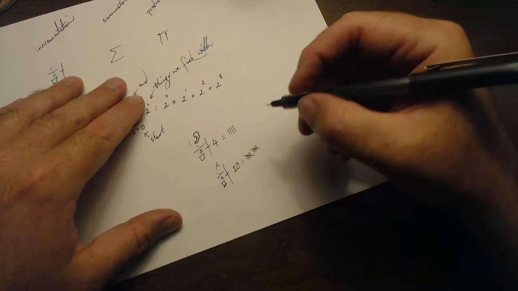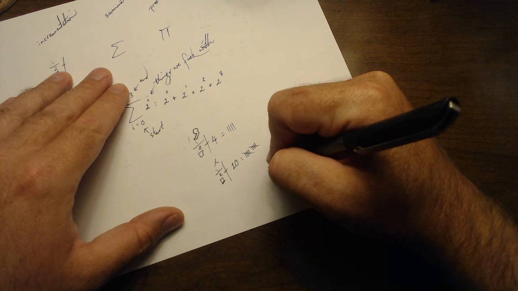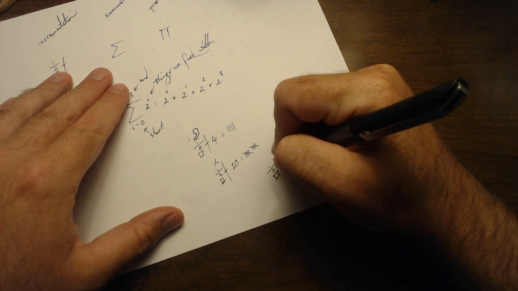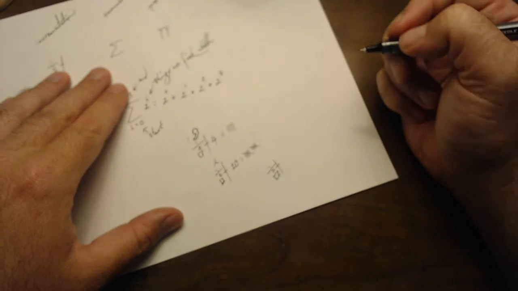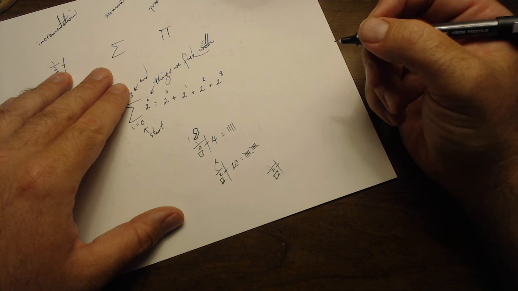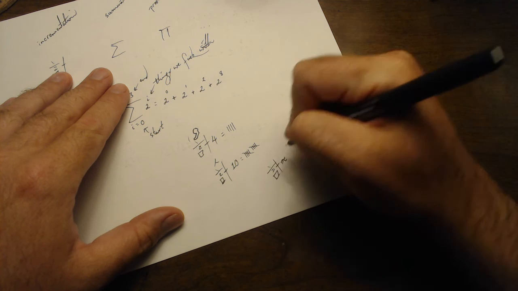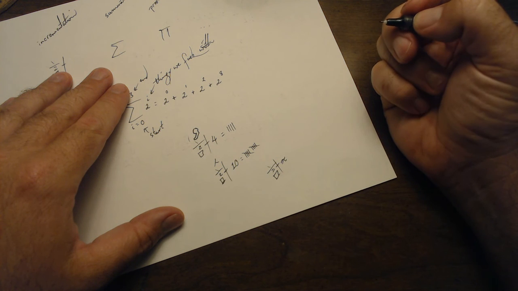What about, can we do some cool stuff with this? Like some more advanced math with this? What about pi? How do we count up to pi?